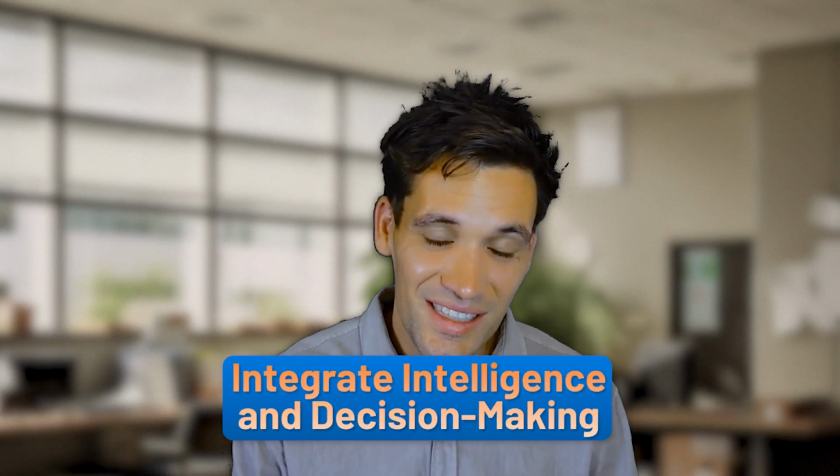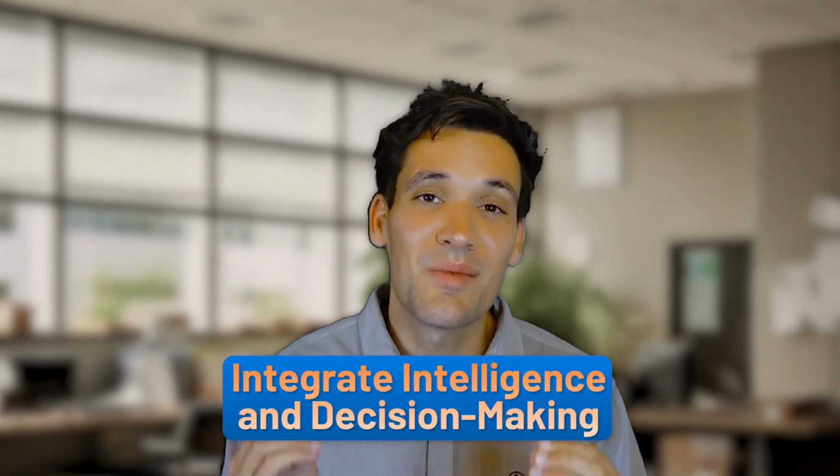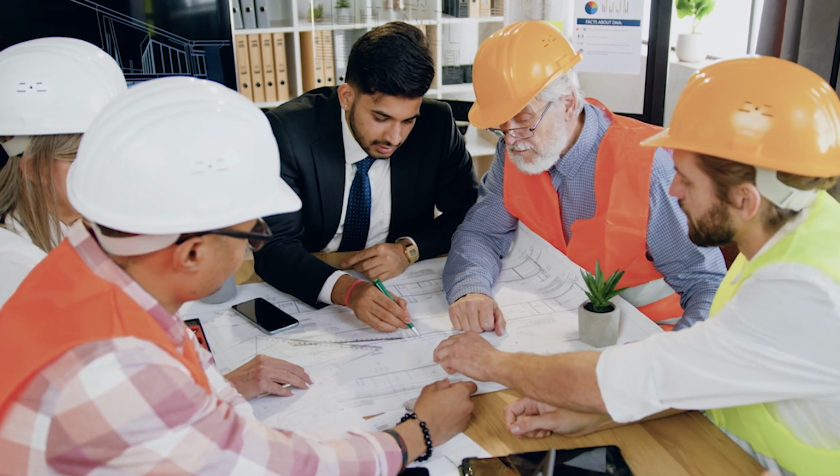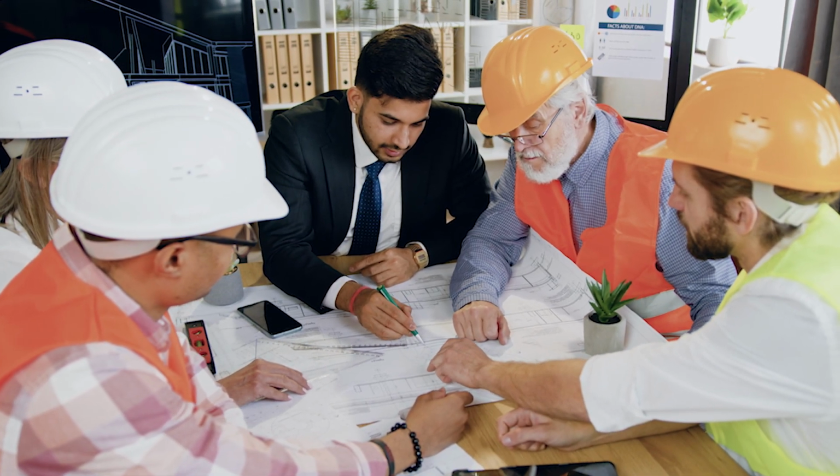Now enter artificial intelligence. We can make our automations smart. Automations no longer have to be set step-by-step workflows. We can integrate intelligence and decision-making into them to make them much more powerful. We can now do things like auto-generate meeting minutes after every meeting with tools like Fireflies.